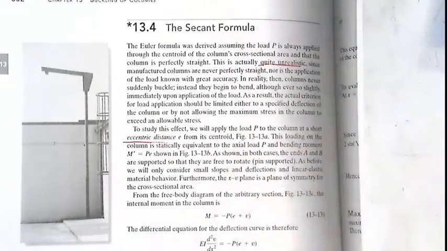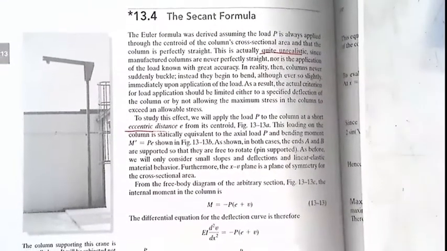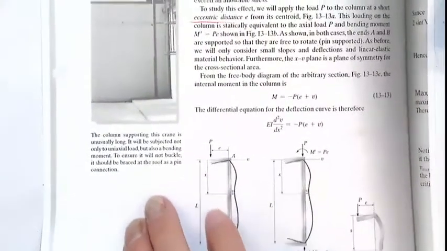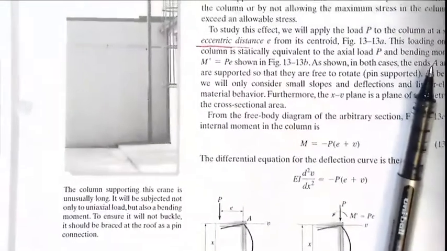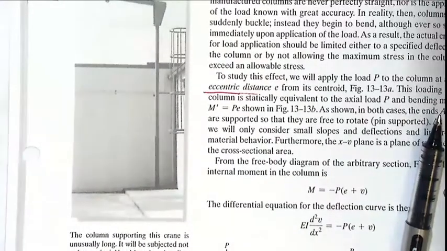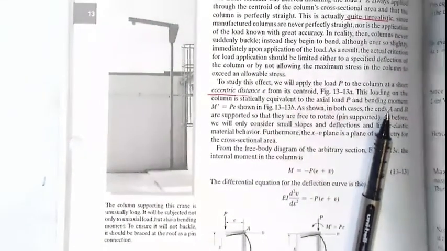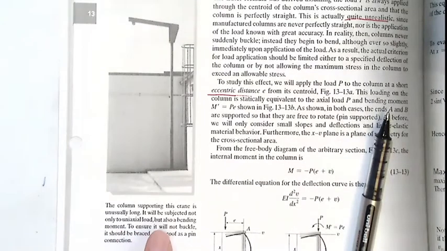So we're talking about the so-called secant formula. Okay? Look, please, here there is an example of this eccentricity. It says the column supporting the crane is unusually long. It will be subjected not only to uniaxial load, but also to the bending moment because of eccentricity. To ensure it will not buckle, it should be braced at the roof as a pin connection.